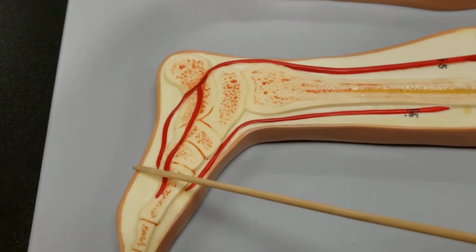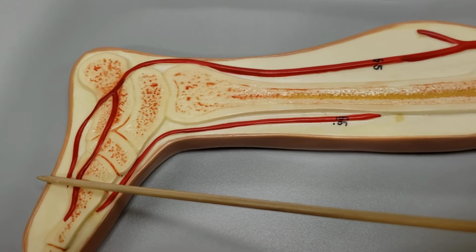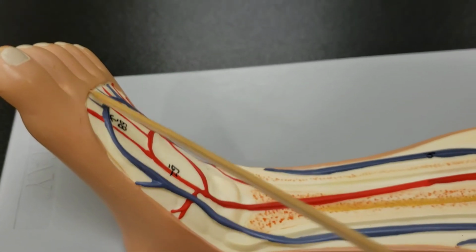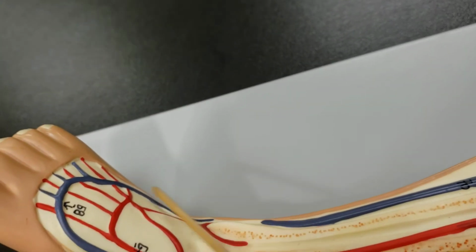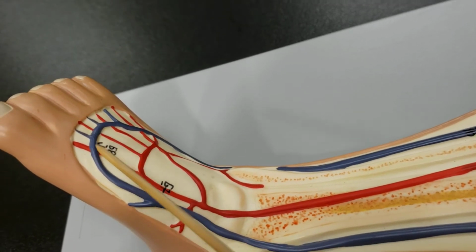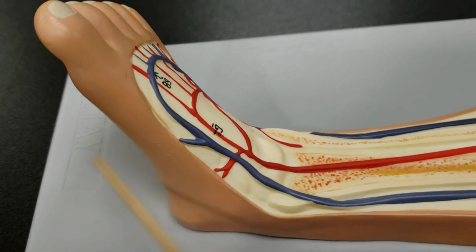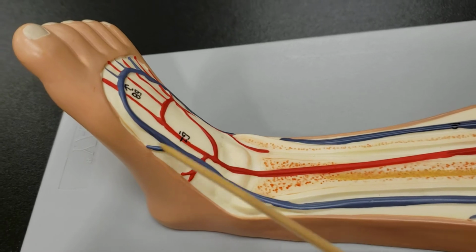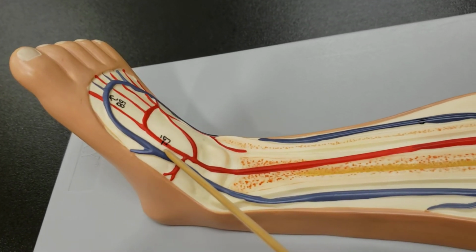And there you go. That leads us to your veins going back up. So your veins: digital veins, once again, are the itty bitty veins from your toes. And that leads to this lovely arc on the top of your foot here, which is the dorsal venous arc. You have a different arc feeding from the bottom of your foot, which is the plantar venous arc, but that is not on this model. You just have the dorsal venous.